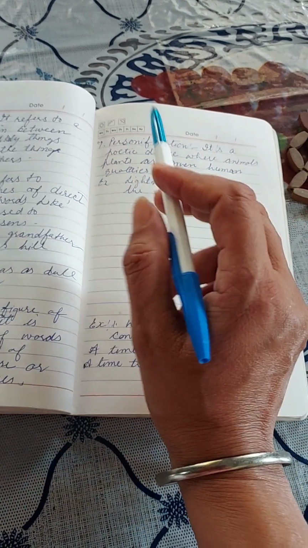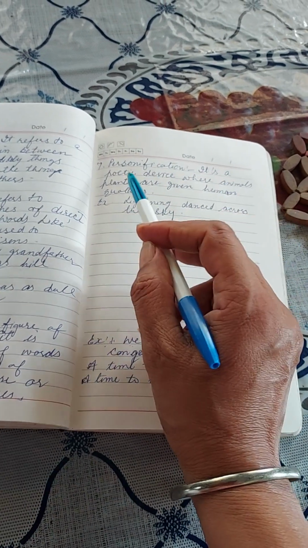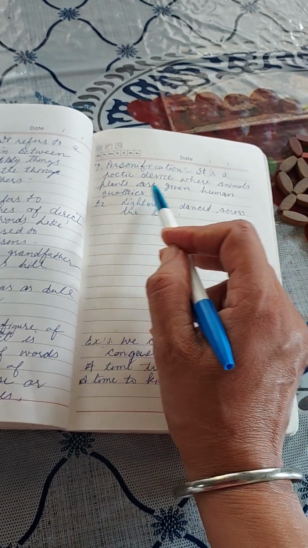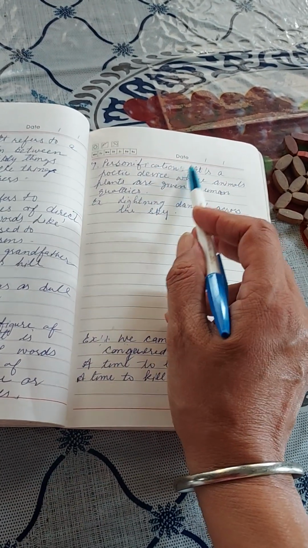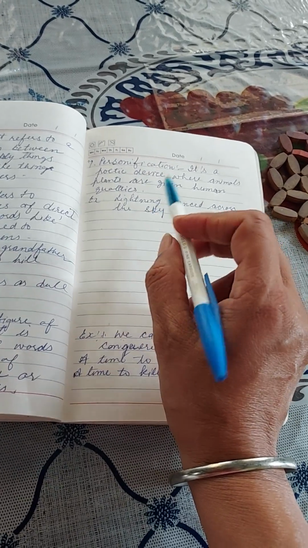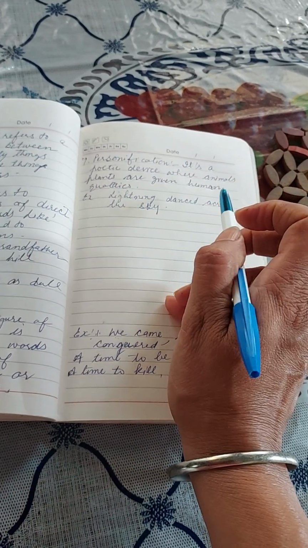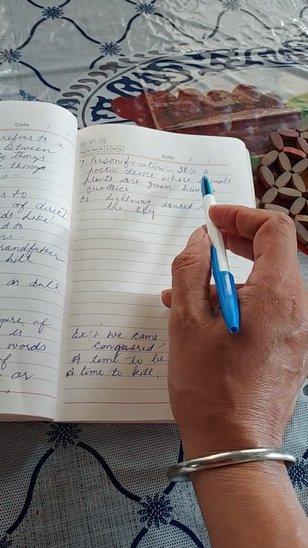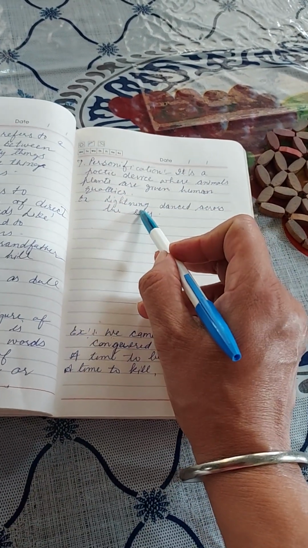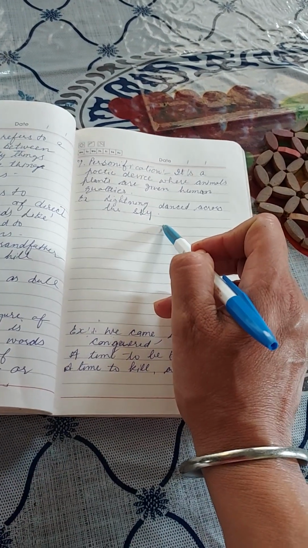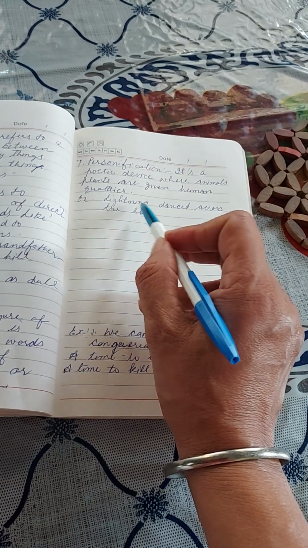If we go for personification, very frequently poets use these poetic devices. Personification is a poetic device where animals and plants are given human qualities. It means when the poet is talking about non-living things and comparing them with the qualities of human beings. Lightning dances across the sky. So lightning is dancing like human beings.